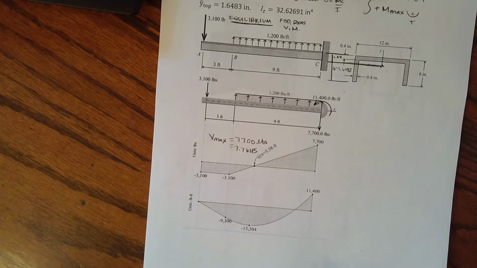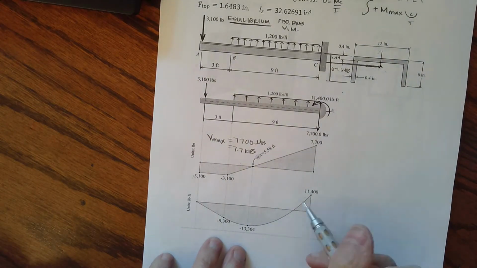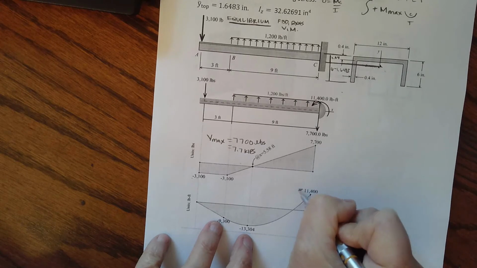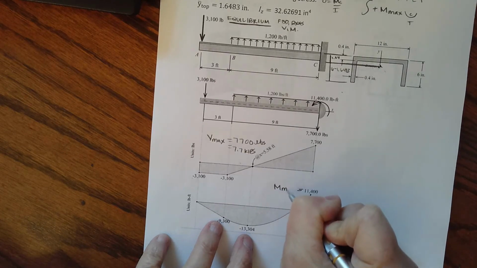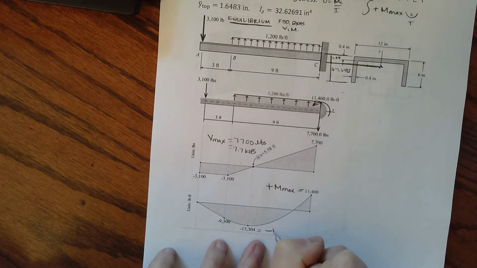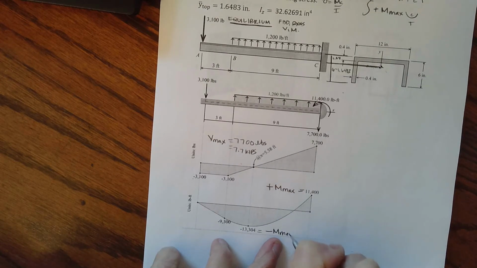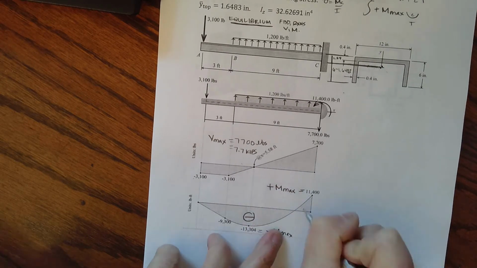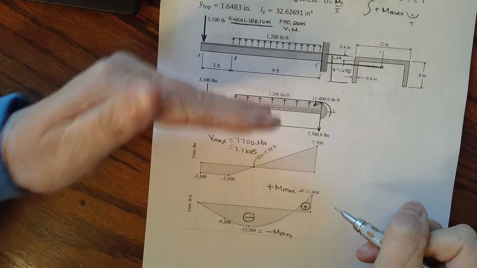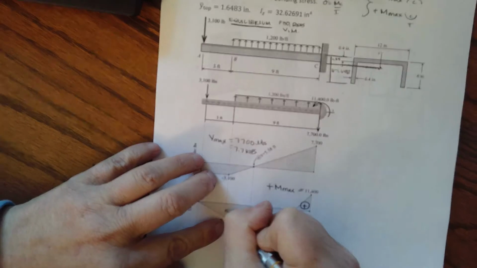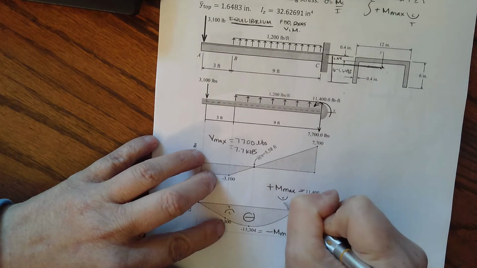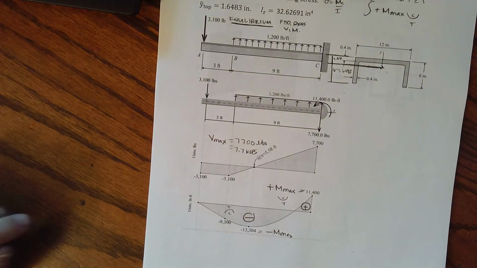As I'm looking at my moment diagram, I can see I have 2 values that could be possible maximums. This is going to be my maximum positive moment, and this is going to be my maximum negative moment. And again, it becomes very important because of the direction that we have compression or tension. When I have negative moment, tension top, compression bottom. When I have positive moment, compression top, tension bottom. So we'll do a lot of checking.